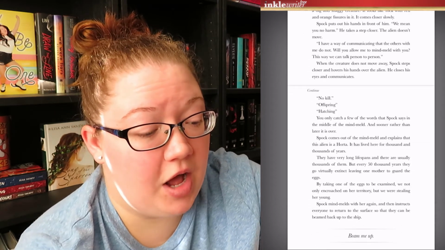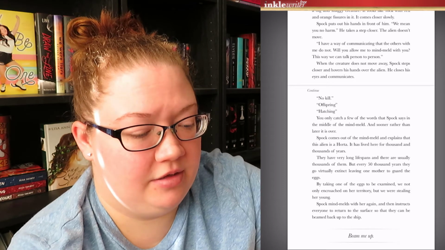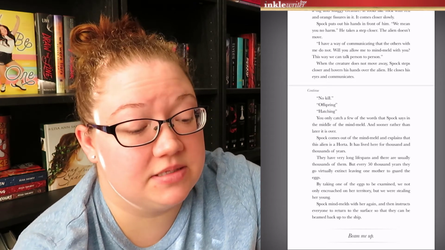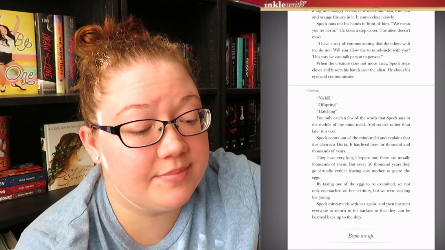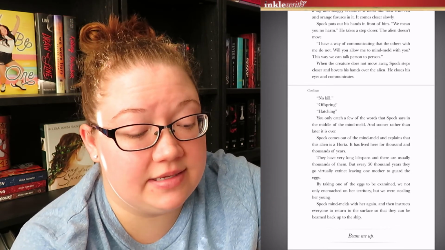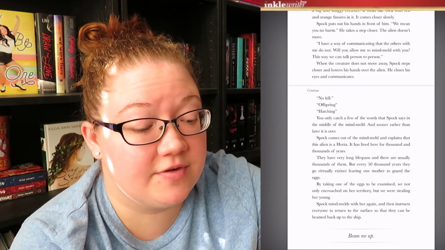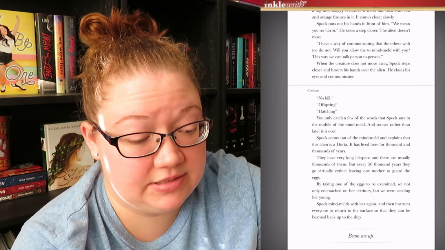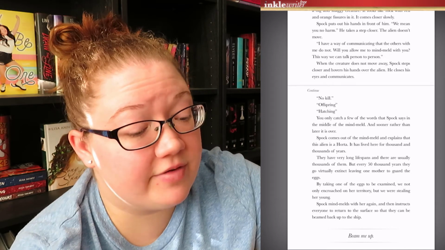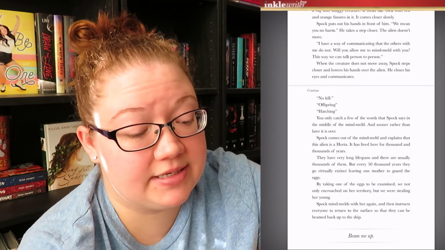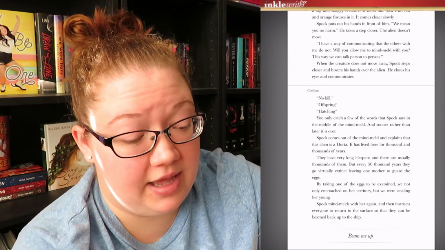No kill. Offspring. Hatching. You only catch a few of the words that Spock says in the middle of the mind meld, and sooner rather than later, it is over. Spock comes out of the mind meld and explains that this alien is a Horta. It has lived here for thousands and thousands of years. They have very long lifespans, and there are usually thousands of them. But every 50,000 years, they go virtually extinct, leaving one mother to guard the eggs.